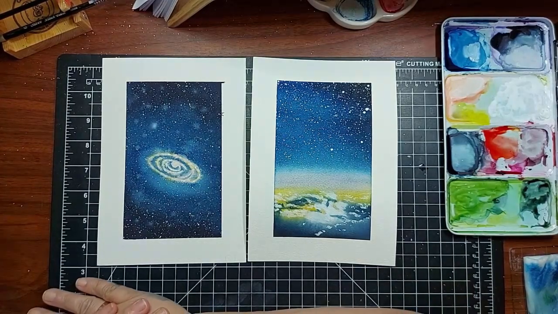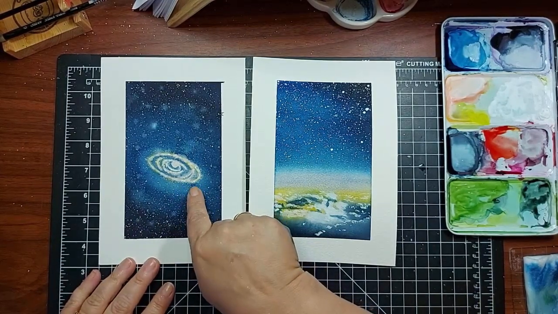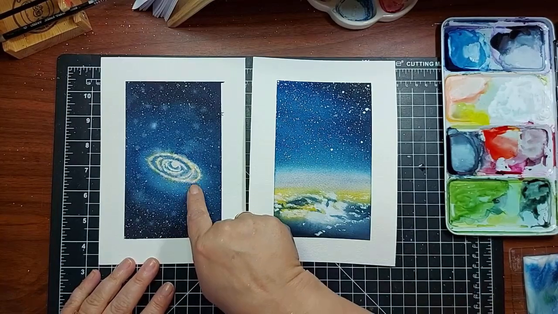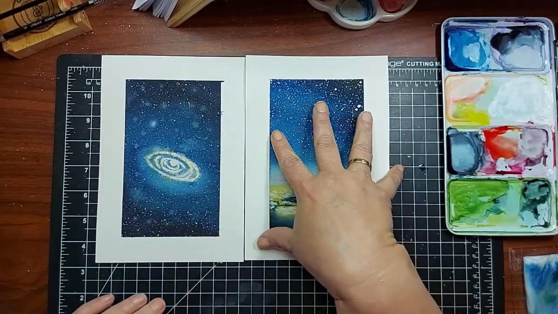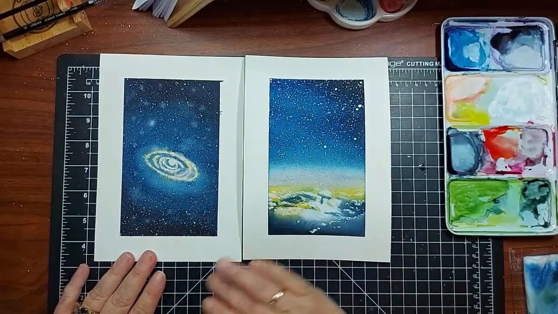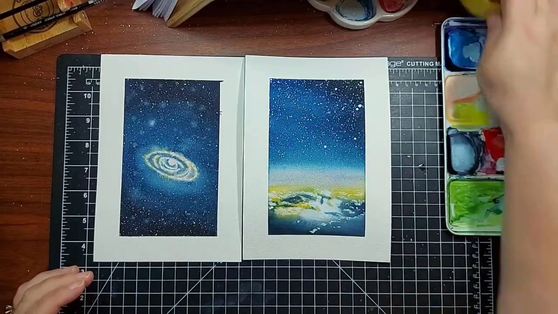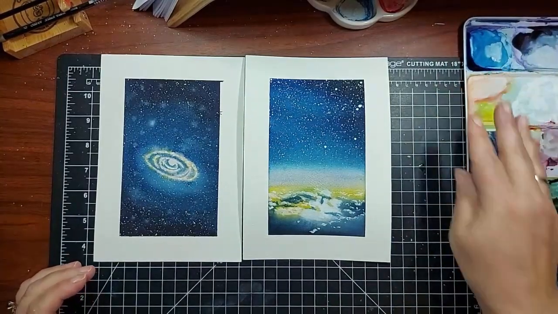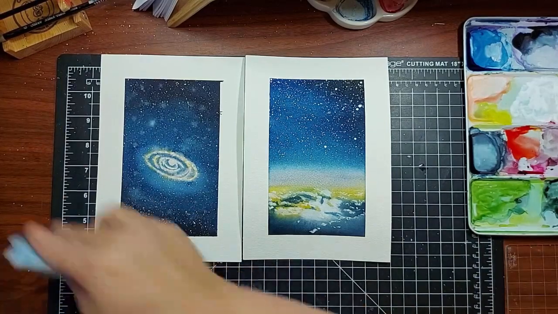But I think that's going to be it for us today. I definitely want to try something like this again in the future and see if I can get the shape right. But overall, I'm happy. And I think I'll just capture as many kind of space photos that I see. I can just grab them, save them, and paint them. Because I did have a lot of fun doing that.